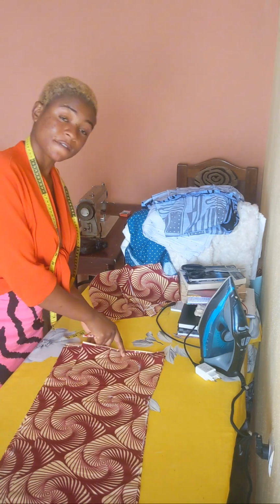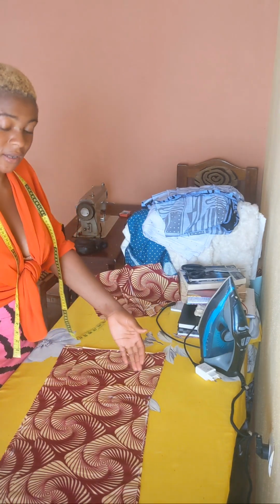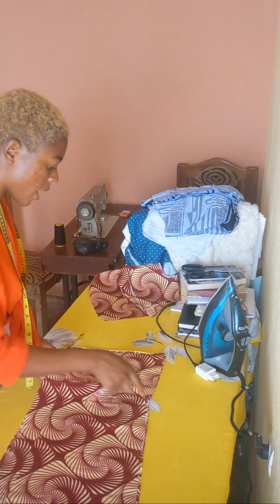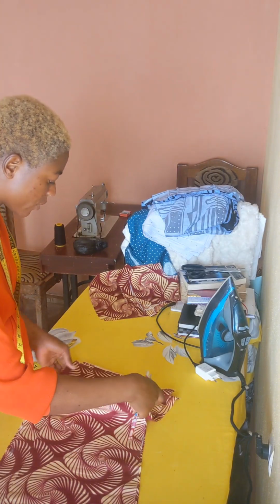And then this excess fabric is for our lining. Since we're going to line the whole skirt, I went in with this excess fabric.